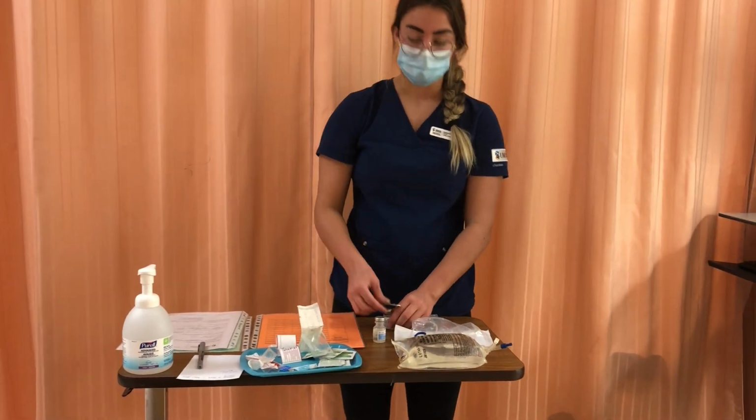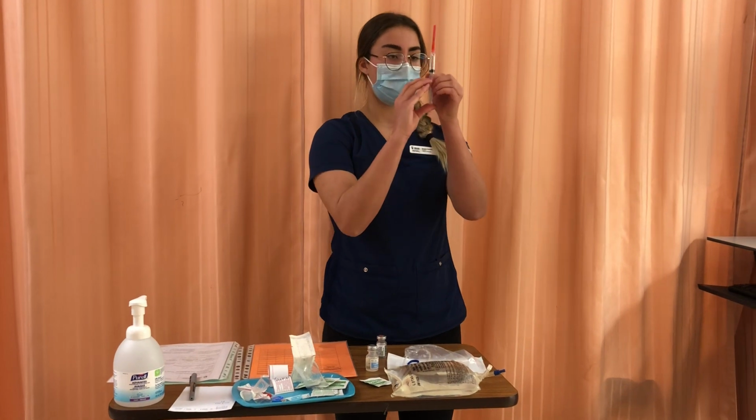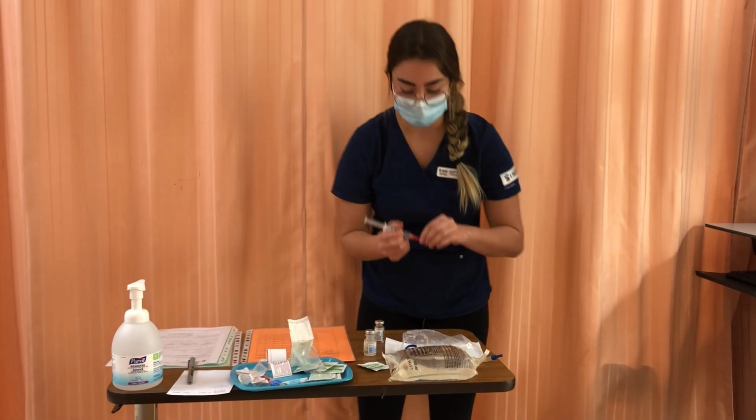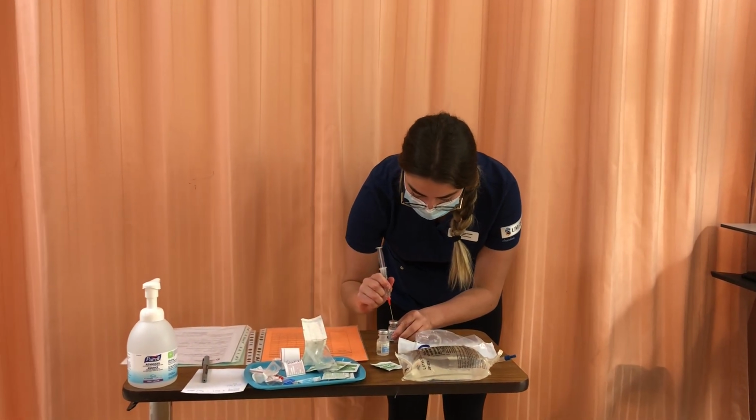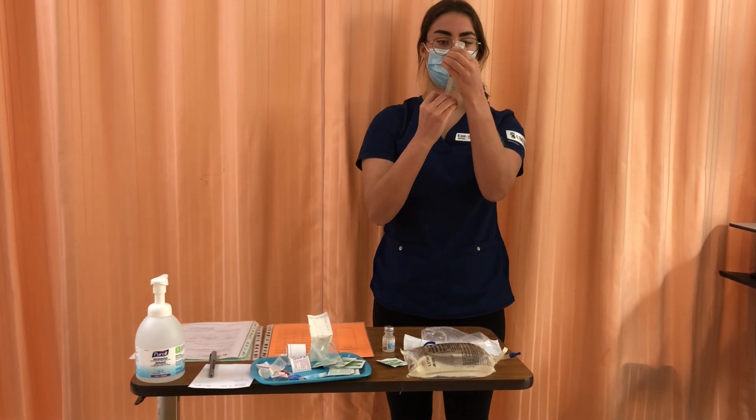So I'll swab the top of my vial again for 30 seconds, let it dry for 15, and I will inject 4 milliliters of air into my vial. I'll just do another one just to be sure.